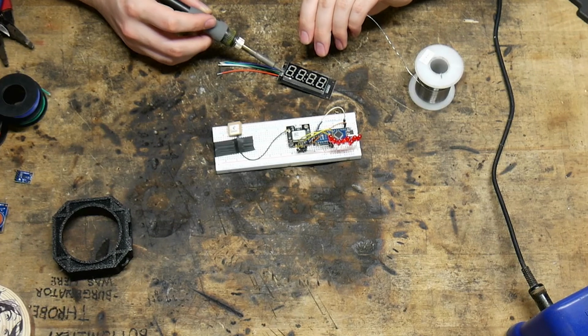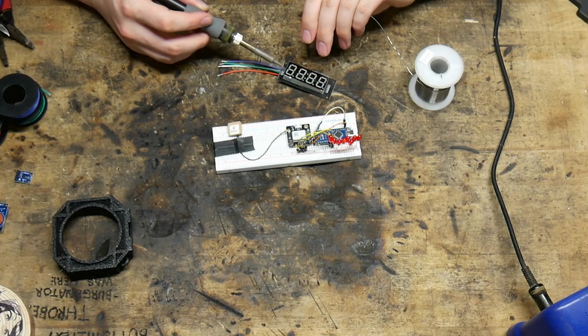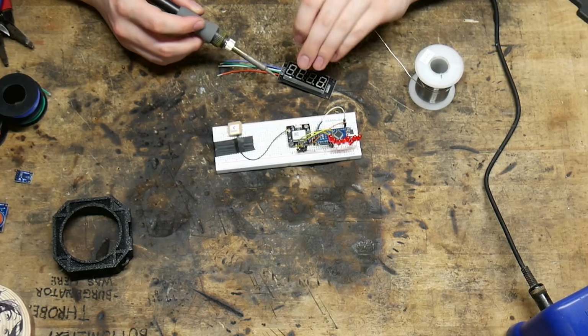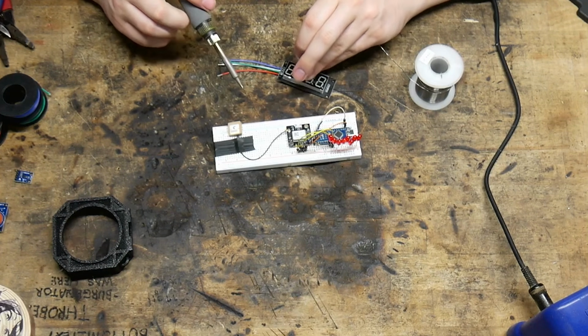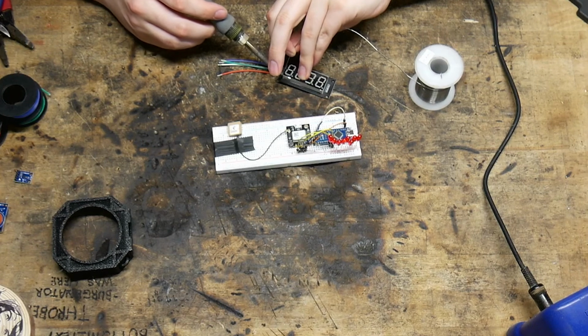Let's solder these leads onto this display. I just want to see if I can get this one showing how far from... The tricky thing is, the GPS doesn't get a signal in the basement, so we'll have to put in a stand-in distance and then take it outside to actually test it.